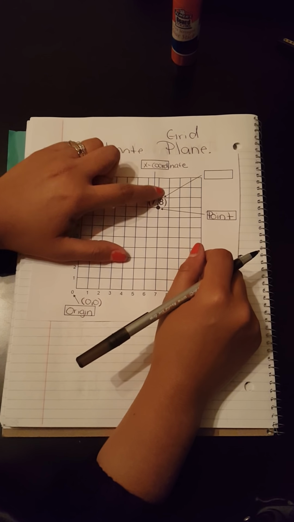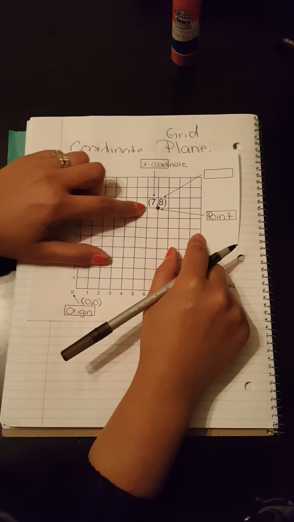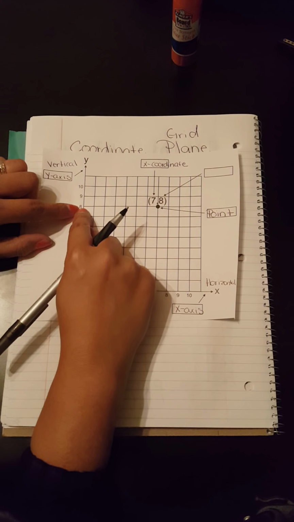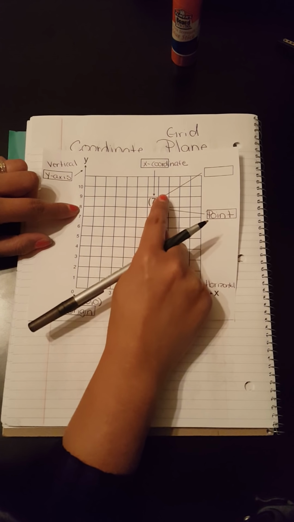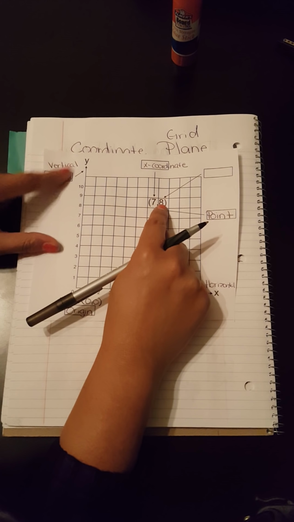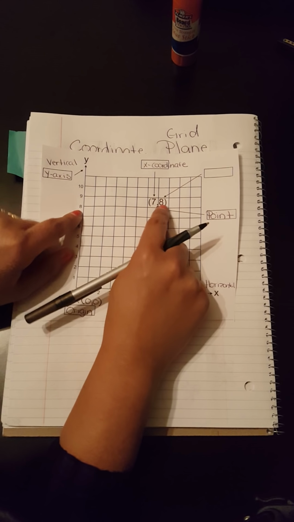And this second value, the number 8, if you go across on your y-axis, you'll notice that there's a number 8 there. This number 8 represents the value of the y-axis. Therefore, this number 8 is known as the y-coordinate.